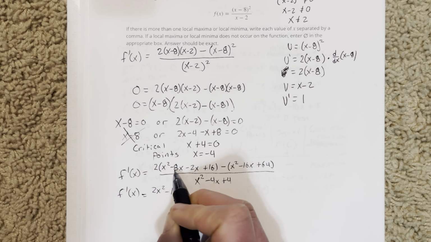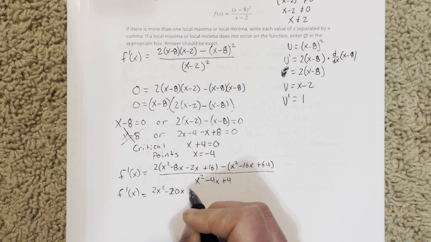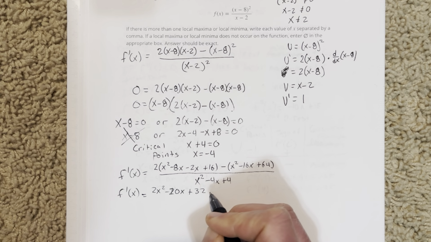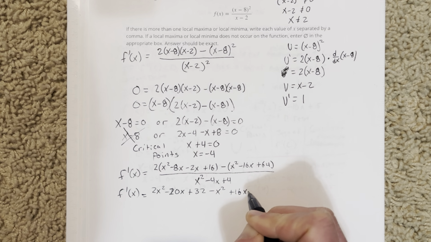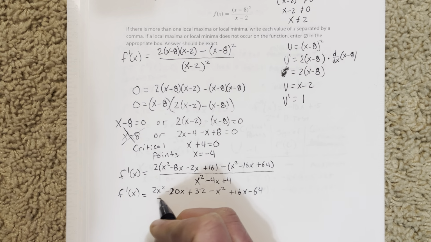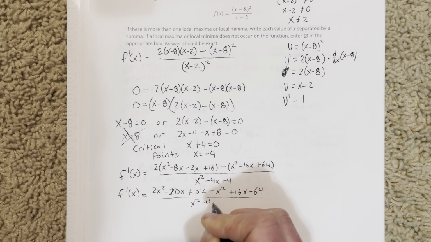Well, this is minus 10 times 2, so that's minus 20x plus 32 minus x squared plus 16x minus 64, all over x squared minus 4x plus 4.